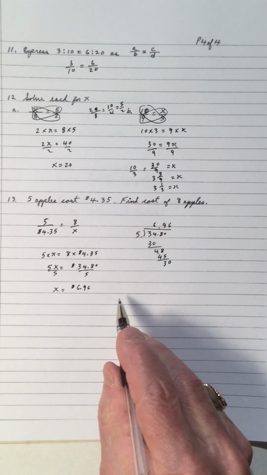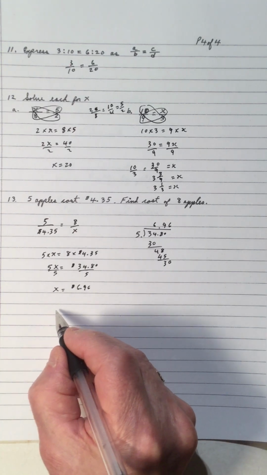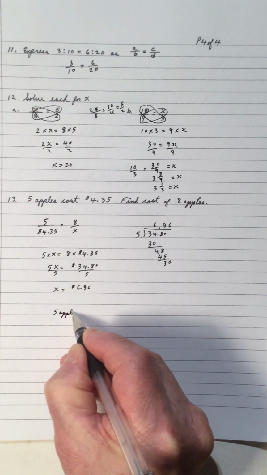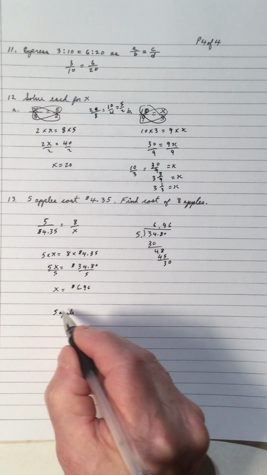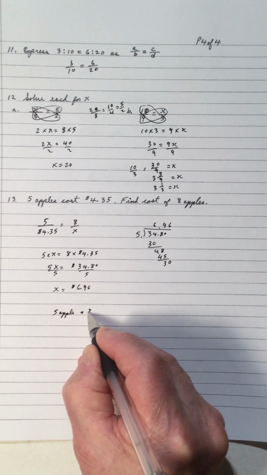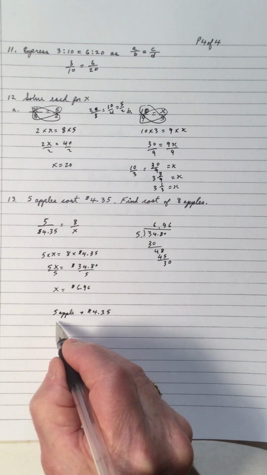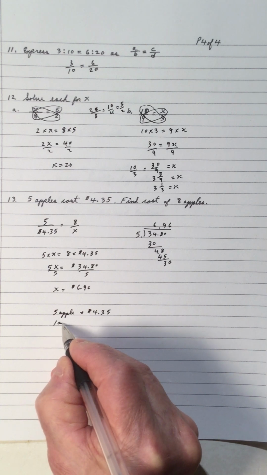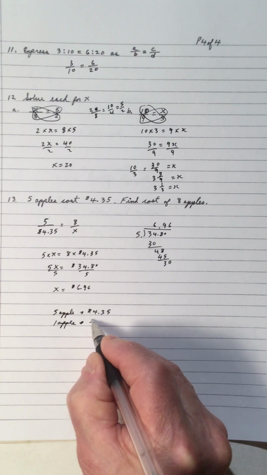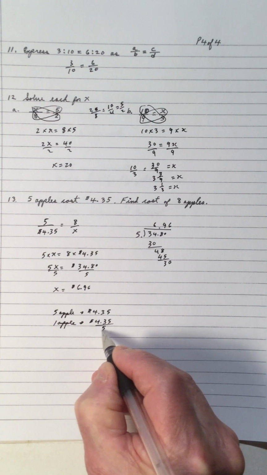So that's one way to do it with a proportion. Another way that a lot of teachers do is, this is the way I was taught when I was in lower grades many years ago. 5 apples cost $4.35. Then we said 1 apple costs $4.35 divided by 5.